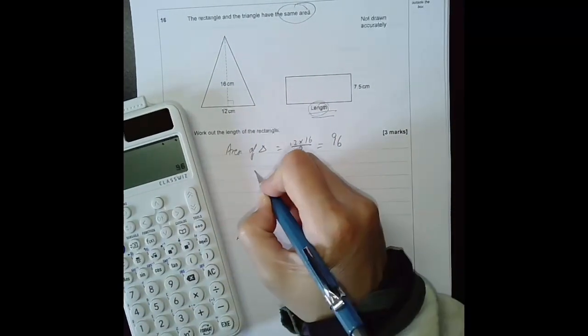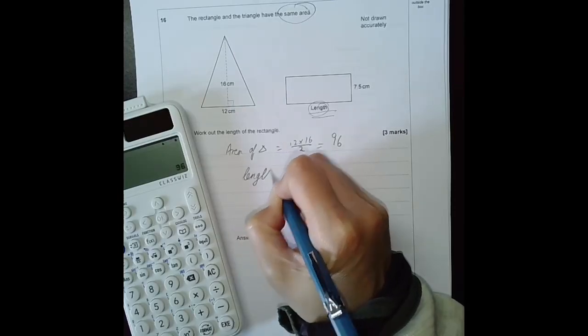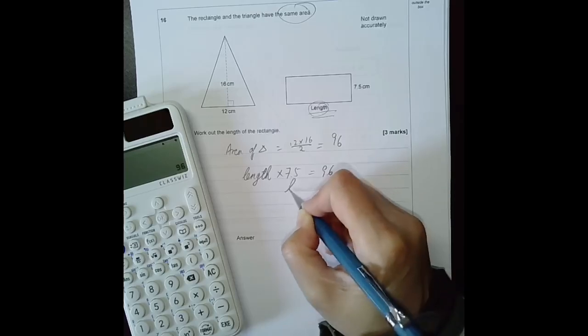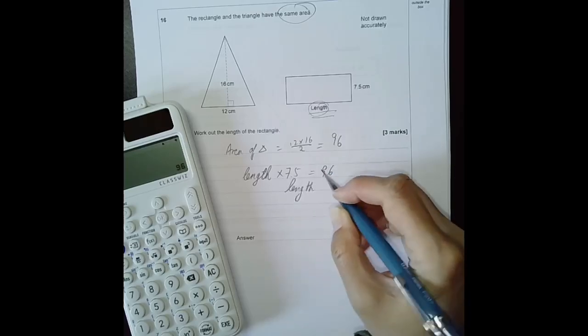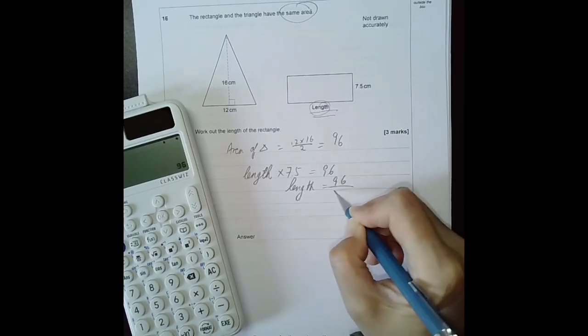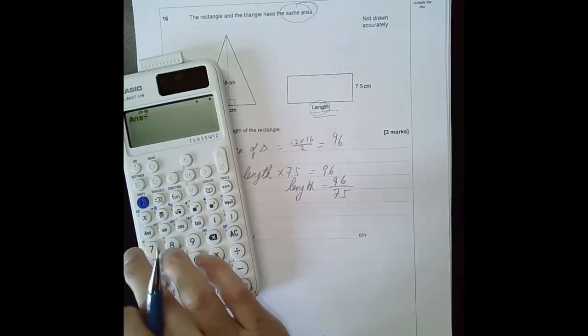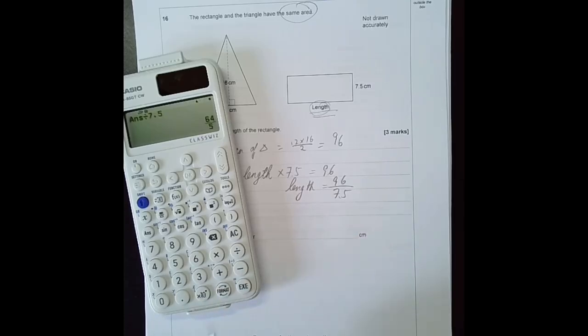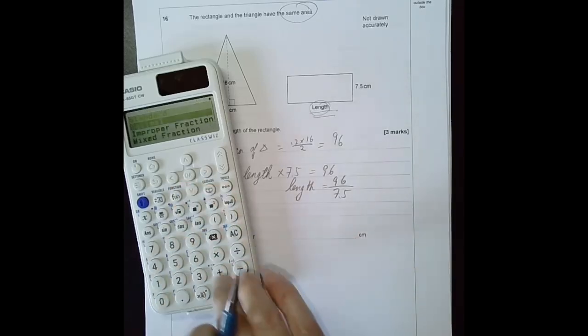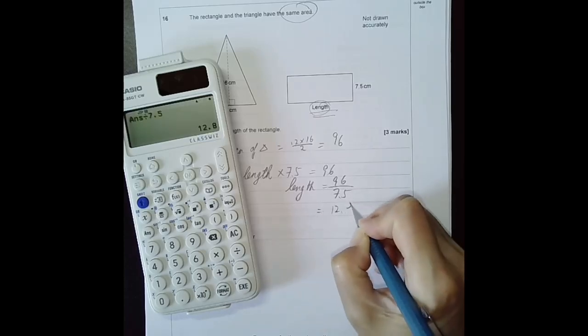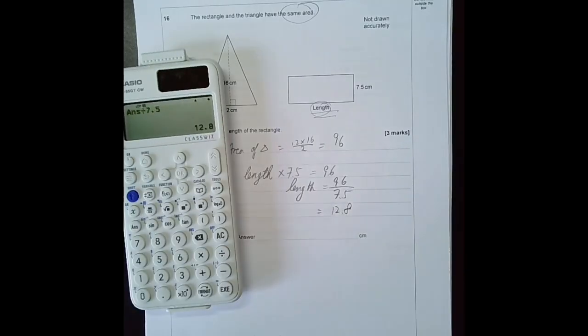Then the next bit is that length times width should equal 96. Length should equal 96 divided by 7.5. Let's do it. Divided by 7.5, and changing the format to decimal, the length equals 12.8. Do you get 12.8?